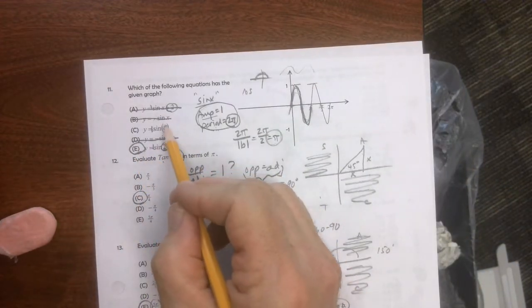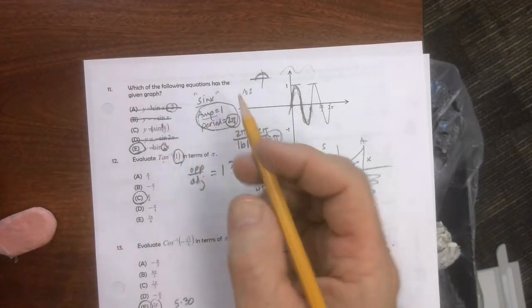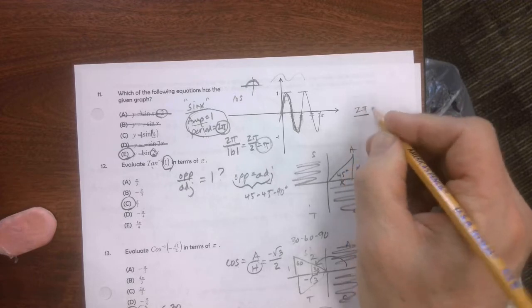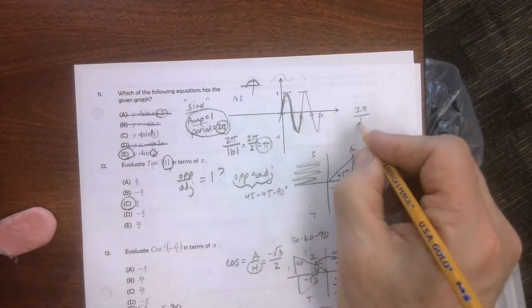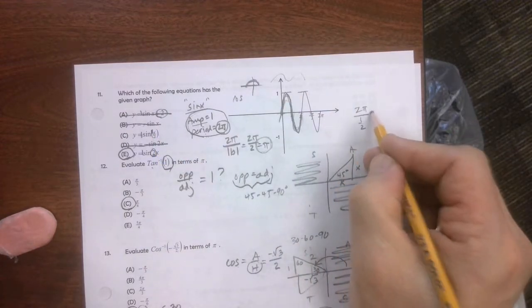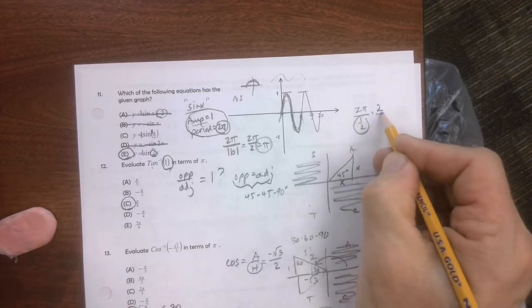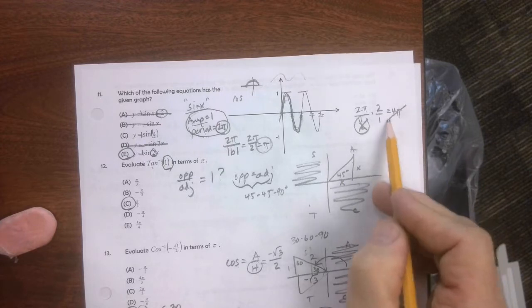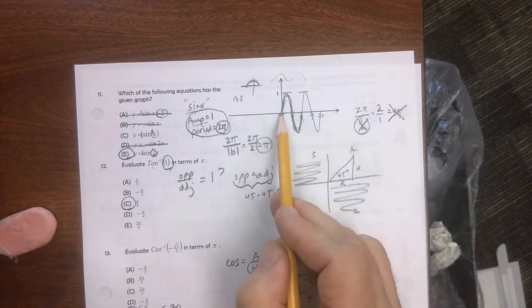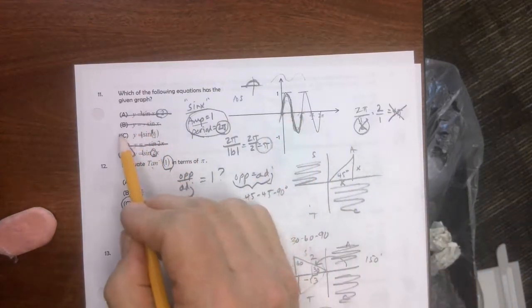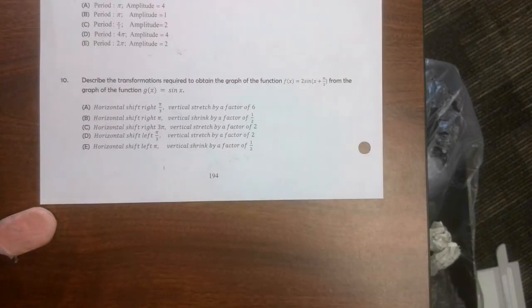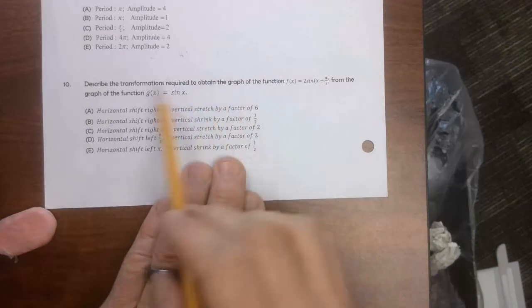Now what about this one? Well, there's an invisible 1 there, and so that would be 2 pi, and my b would be 1/2. Remember, if you divide by a fraction, you actually multiply by this thing's reciprocal, and this would be 4 pi. And you can see that's not the period of this graph, because it's pi. That's why this one doesn't work. That's why this does. All right, you gotta love these multiple choice questions.